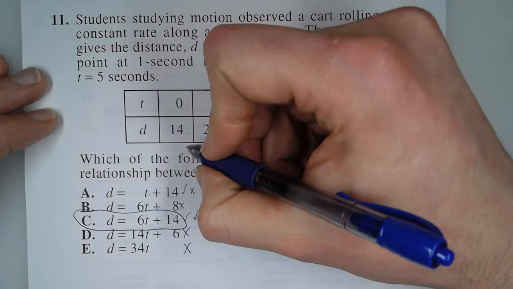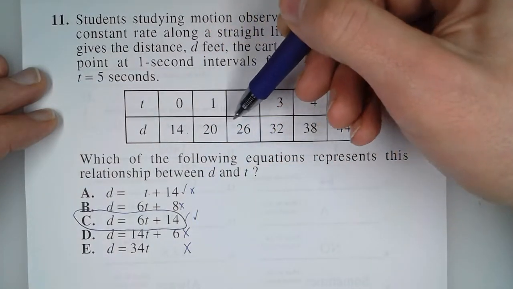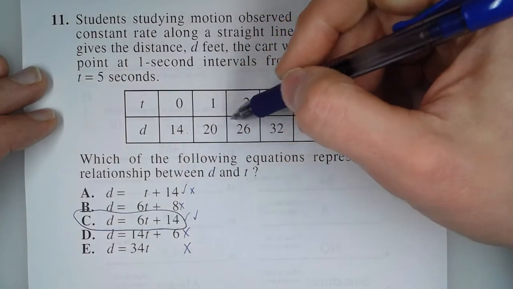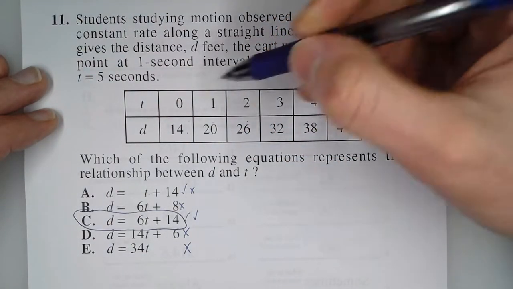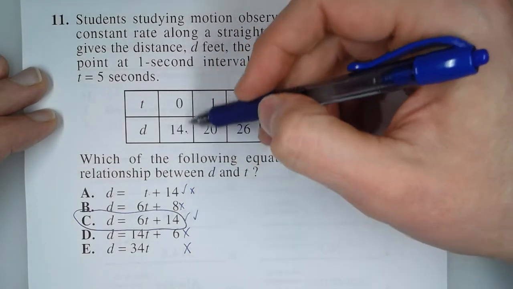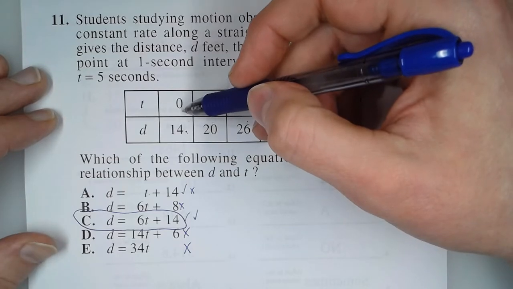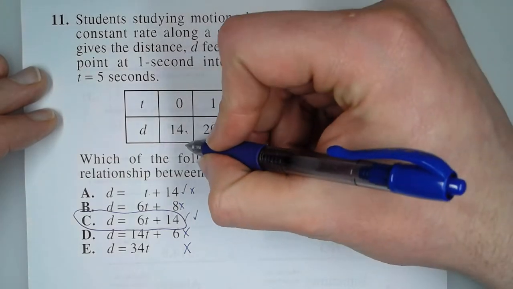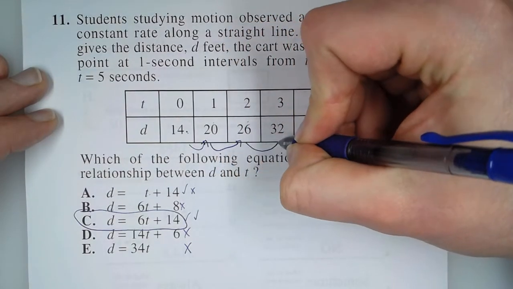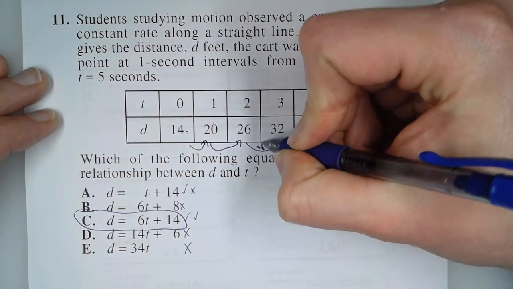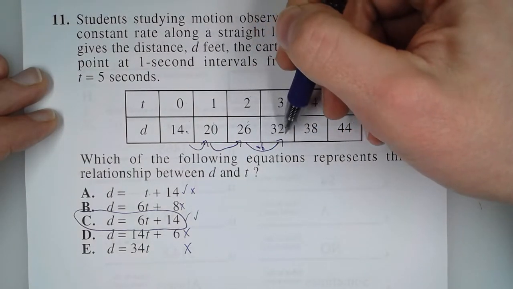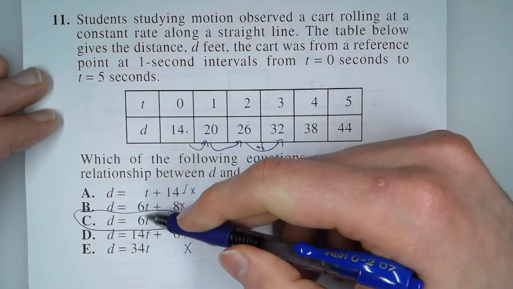Another way is if you look at these values, 14, 20, 26, 32, 38, 44, you'll notice they all go up by 6. And they start when t equals 0 at 14. Well, the starting number when t equals 0 is kind of like the y-intercept for a linear equation. And the number that this goes up by, since time goes up by 1, is the slope. So if you can figure out every time this goes up by 1, this goes up by 6, you've got your slope. So it has to be B or C.